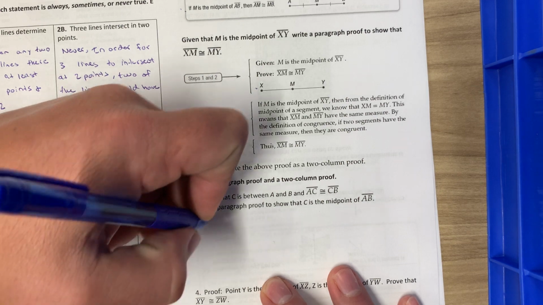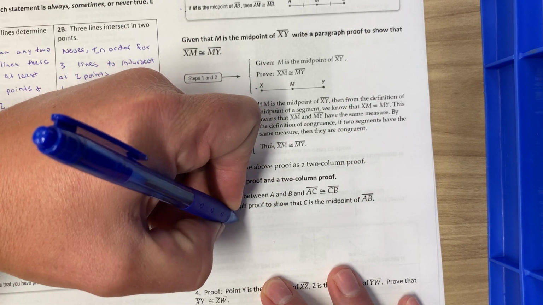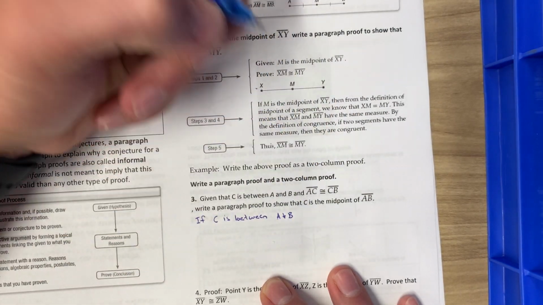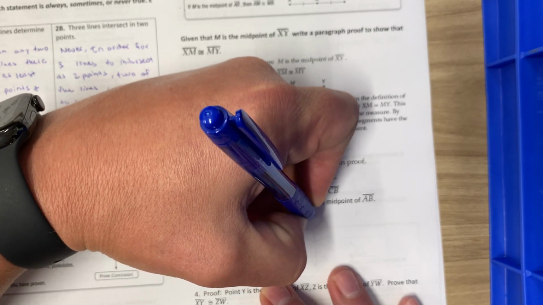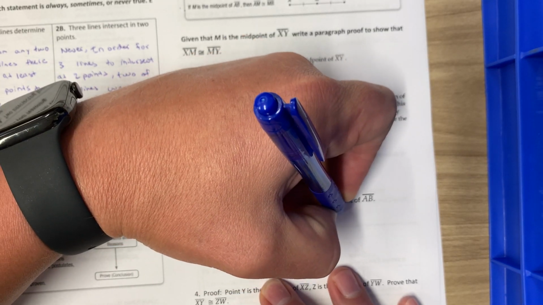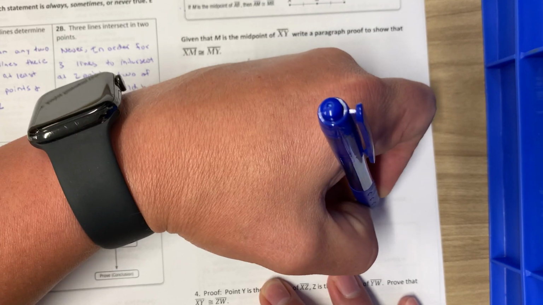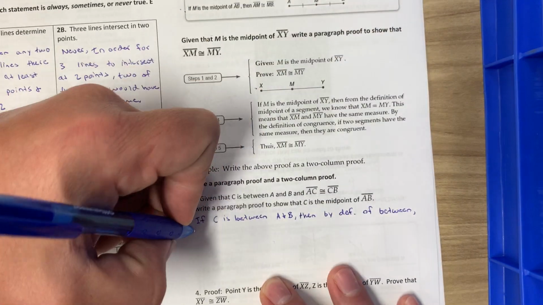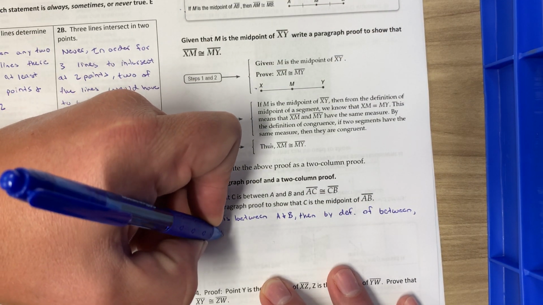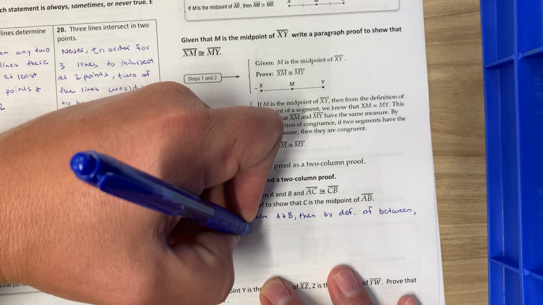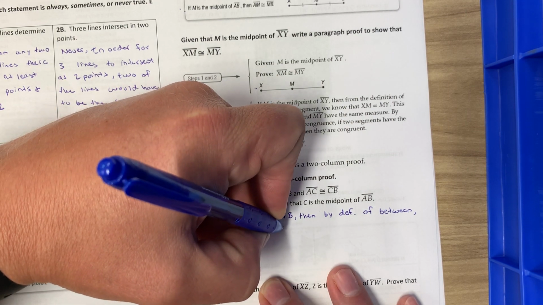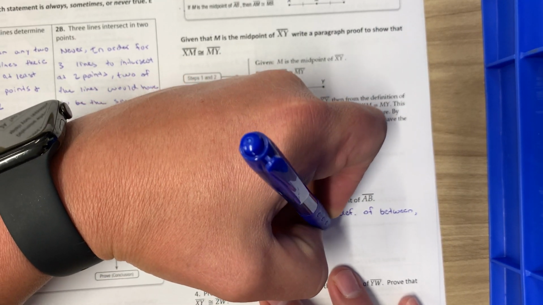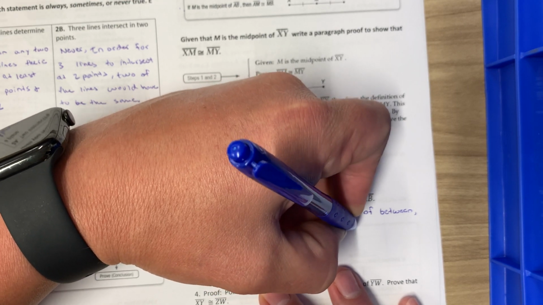So if C is between A and B, so we're going to start off with what they gave us, then by definition of between, A, B, and C are collinear, so they're on the same line. And since that's true, AC plus CB would equal AB.